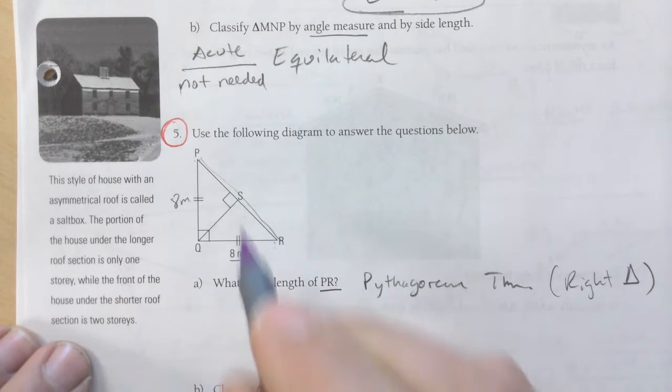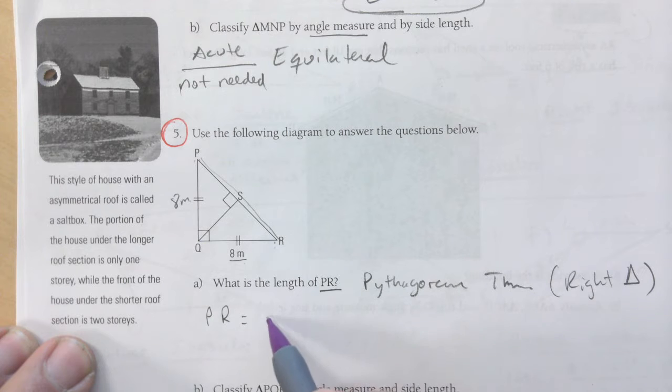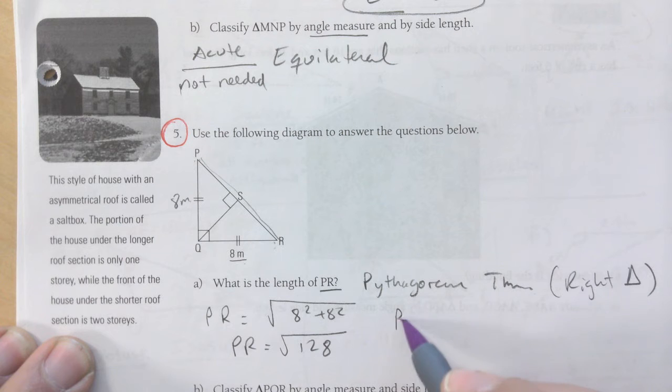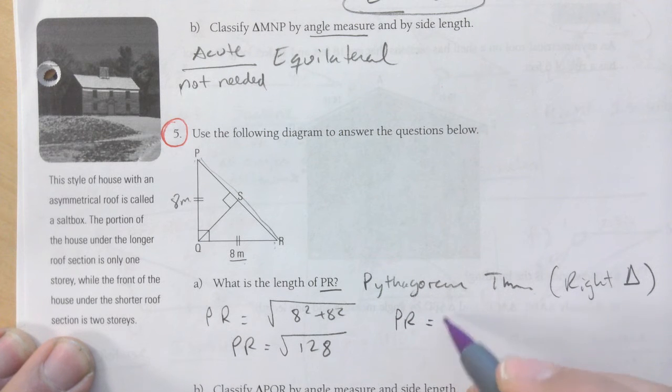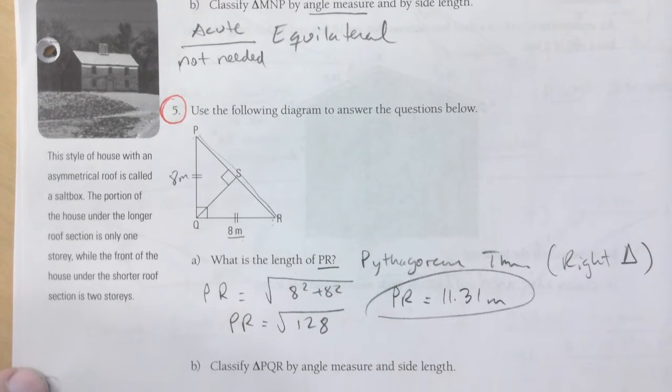So to find PR, we're going to take 8 squared plus 8 squared. PR is equal to square root of 128. PR is equal to 11.31. You've answered that question just by using the Pythagorean theorem.